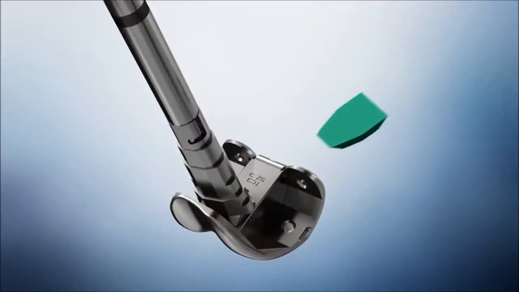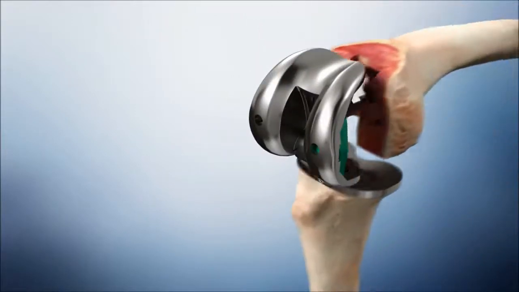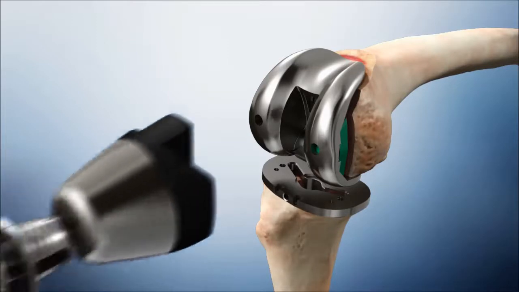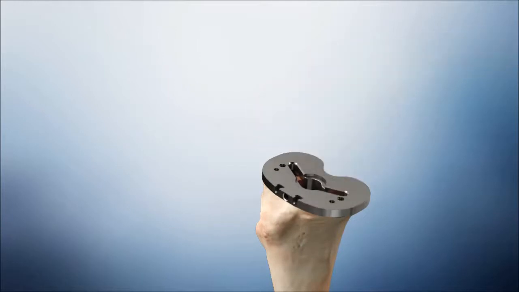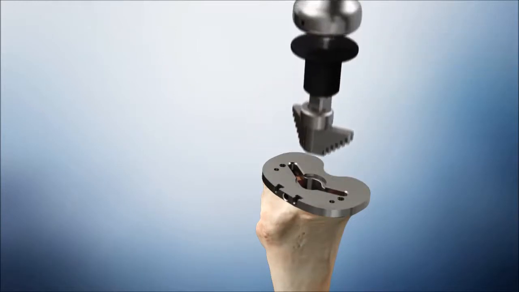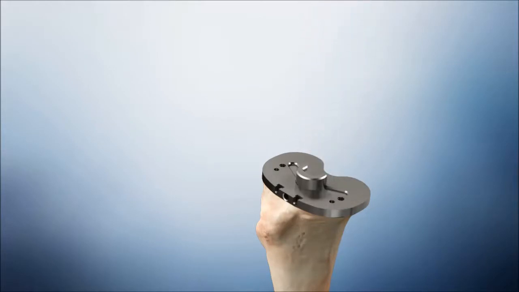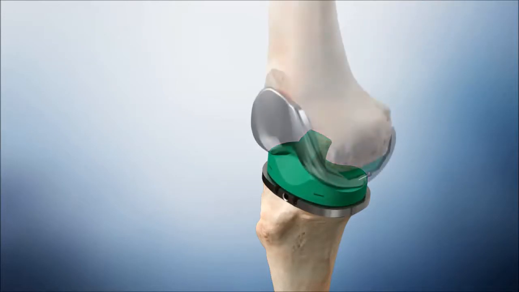Assemble the appropriate trial augments. Seat the femoral trial assembly on the femur. Utilize the femoral impactor to fully seat the femoral trial component. Impact the keel punch. Utilize the cemented keel punch if a cement mantle is desired, or the press-fit keel punch if line-to-line contact is desired. Leave the keel punch in place for trial reduction and introduce the insert trial.